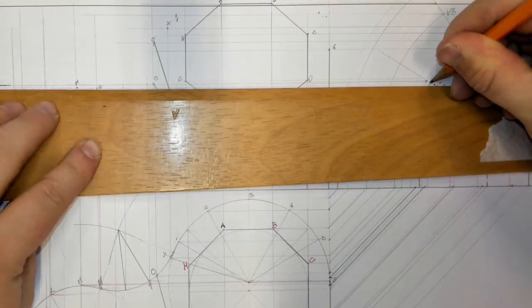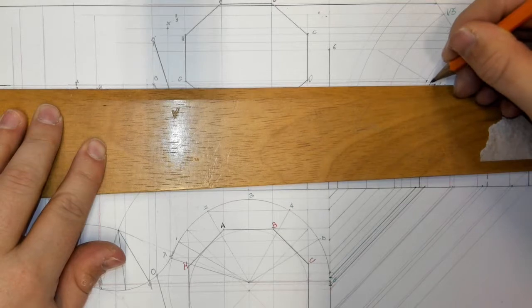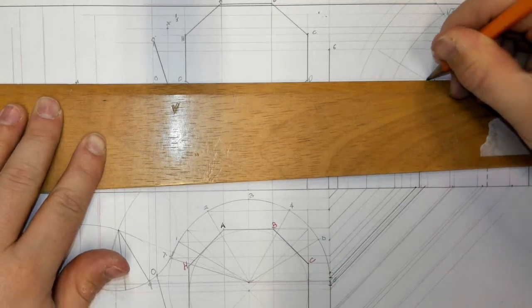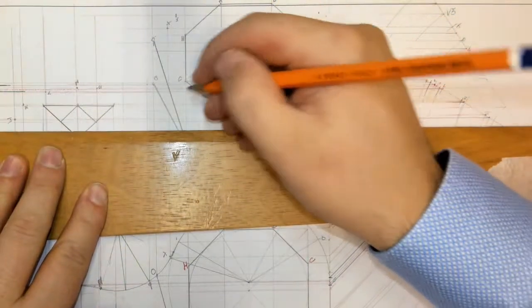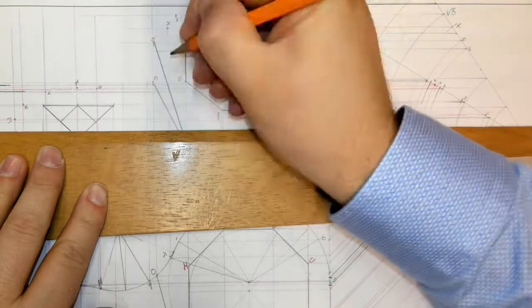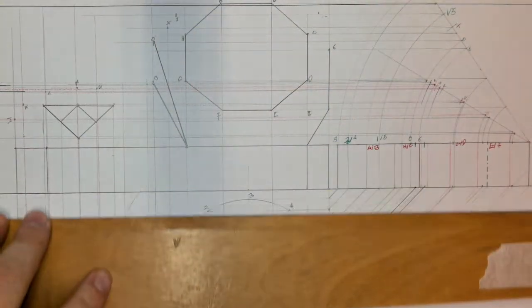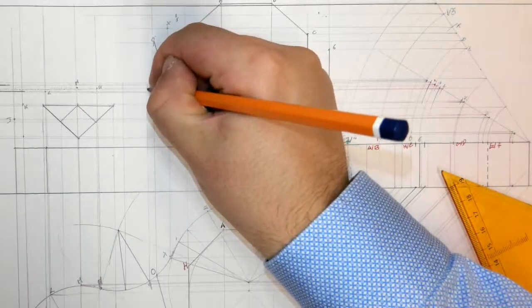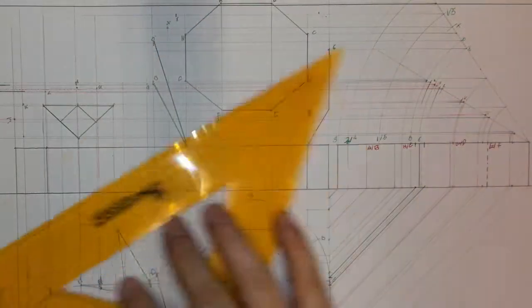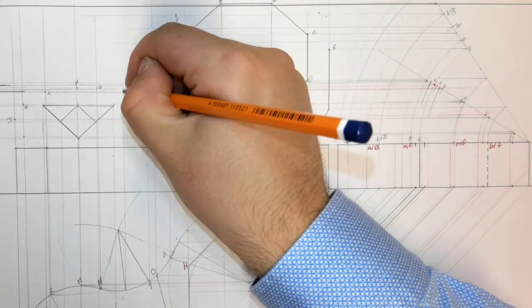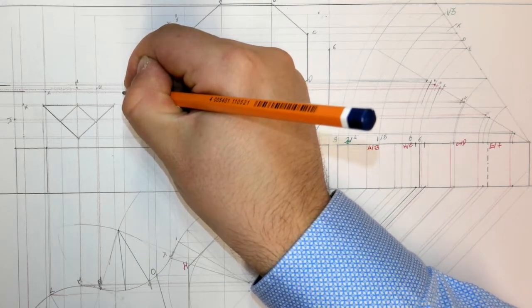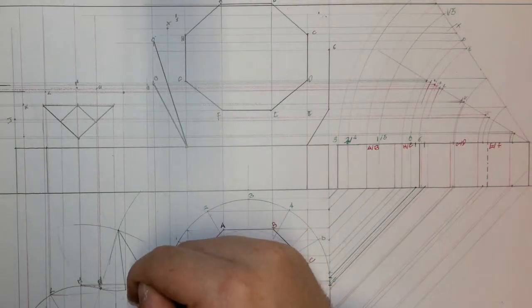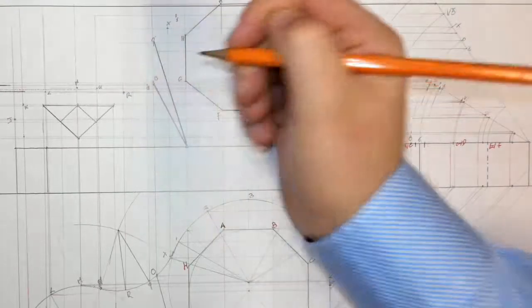Oh, compass. Yeah, a little bit inaccurate there. Oh, should be up a tiny, tiny bit. Here's Q. And the next one is here. R. So there's R.